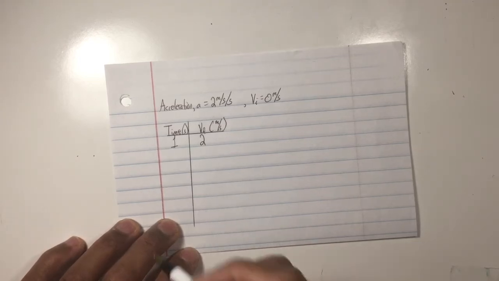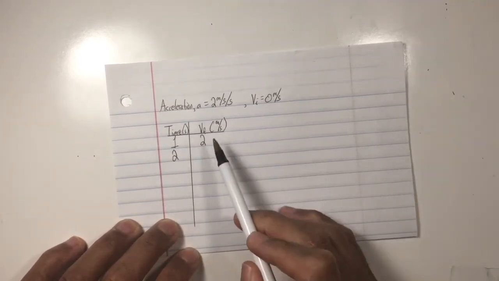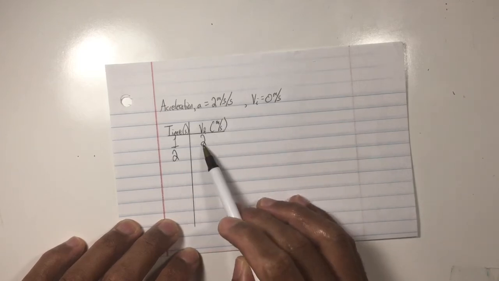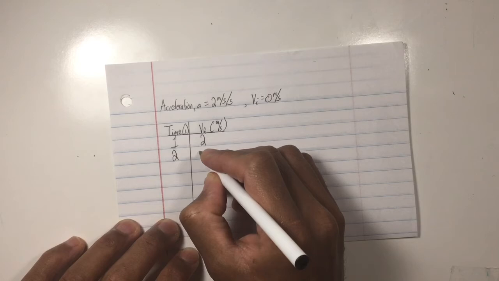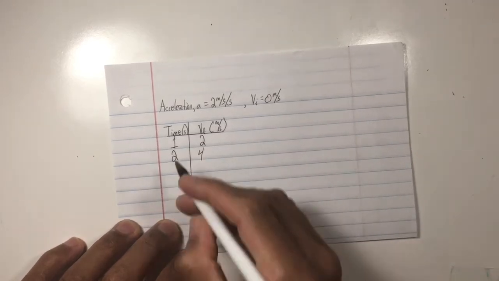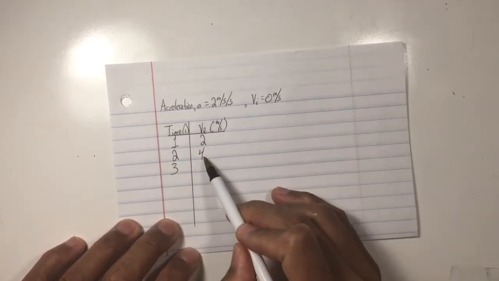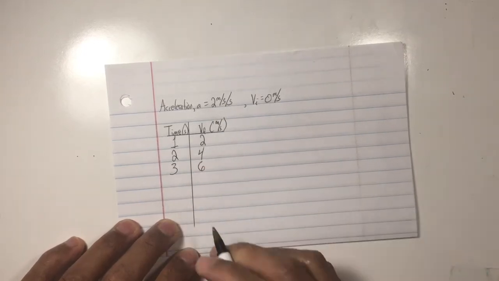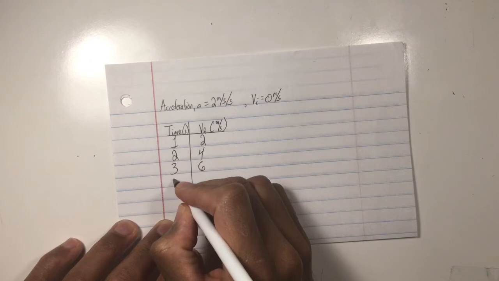After 2 seconds, if I've gained 2 meters per second, the final velocity would be 4 meters per second. After 3 seconds, I've gained 2 more meters per second, so this would be 6 meters per second. So on and so forth.